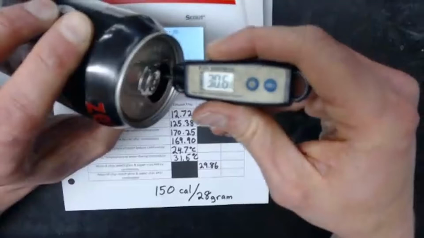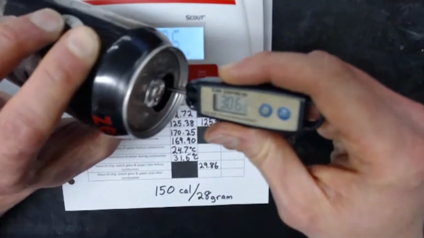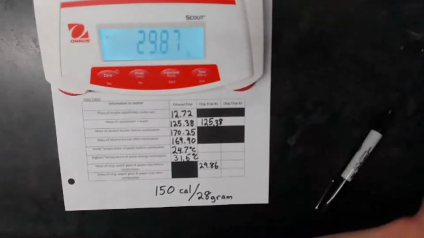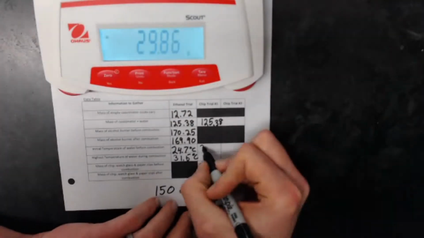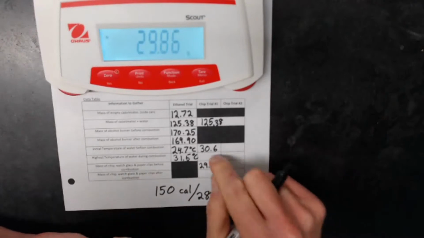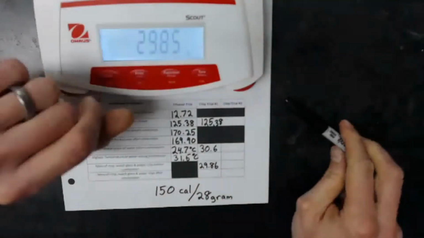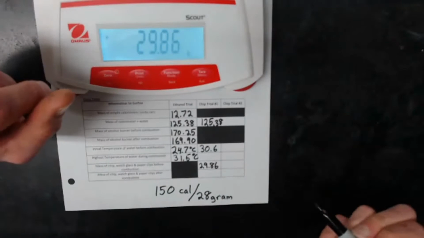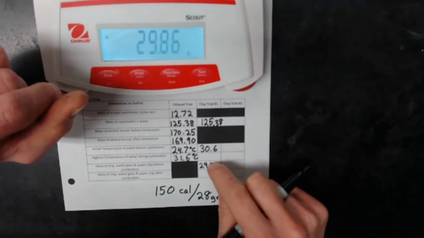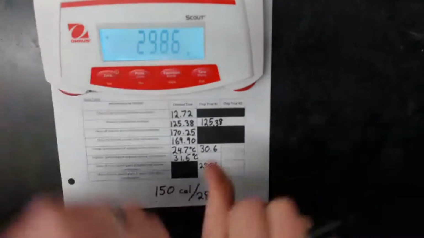All right, let's go ahead and see how warm this water is. Now, it would be best if we let this cool all the way off, but that's not going to happen. All right, I've got 30.6 degrees Celsius. So my initial temperature, 30.6 degrees Celsius. I'll go ahead and burn that chip. Then I'll measure the temperature of the water, and then I will weigh what's left over, and we can see that the change in mass is going to be the amount of chip that I burned.